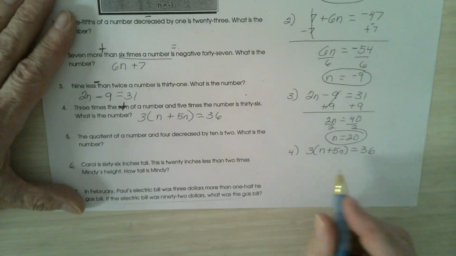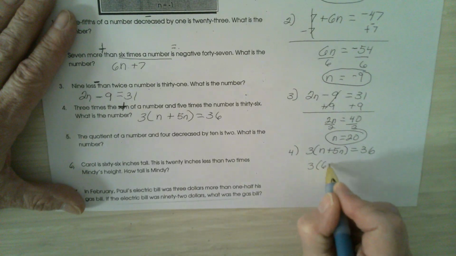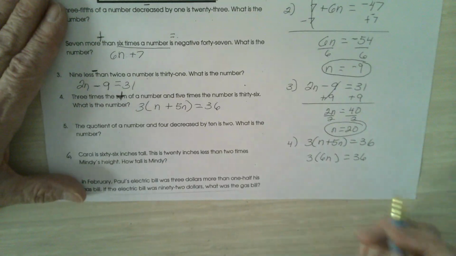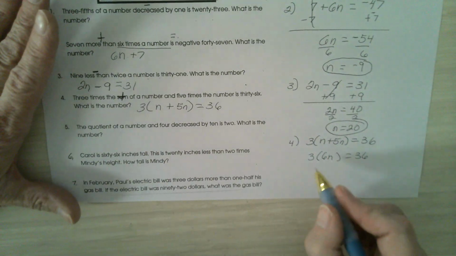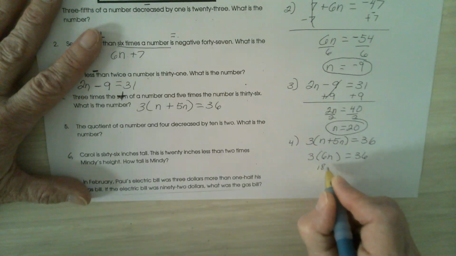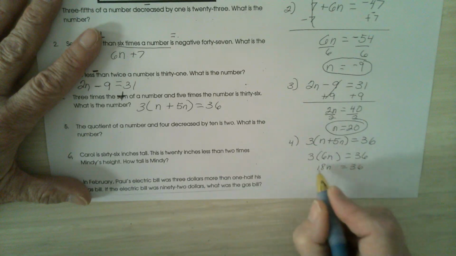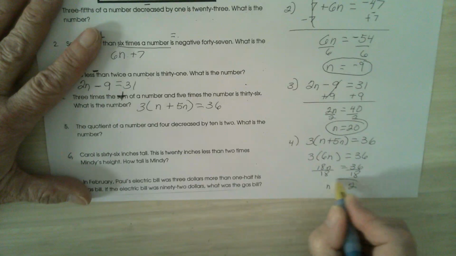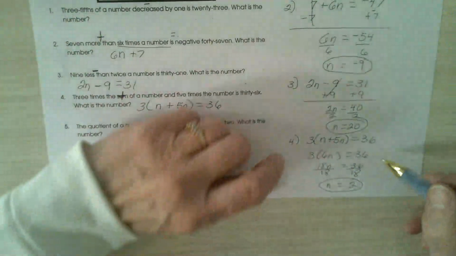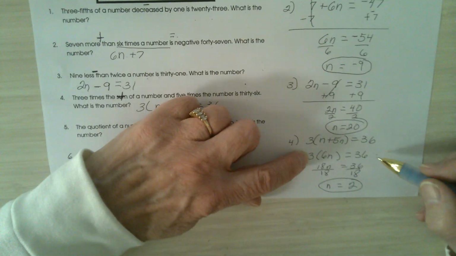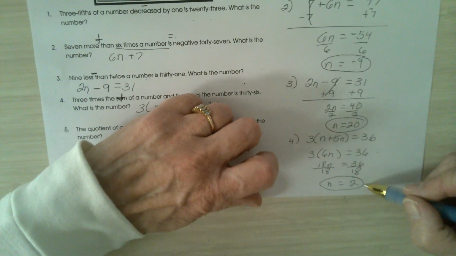Now, n plus 5n is 6n. So you have 3 times 6n equals 36, right? So you can go ahead and multiply 3 times 6 is 18. You'll get 18n equals 36. Divide both sides by 18. n equals 2. Now, you could have up here divided 36 by 3 and you would have gotten 12. And 12 divided by 6 will give you a 2. So there are a couple of ways of doing that problem.